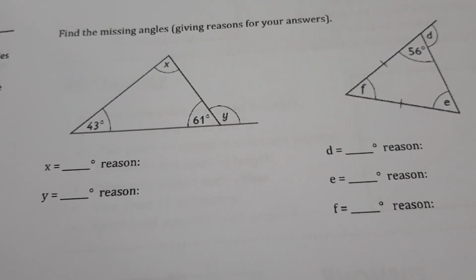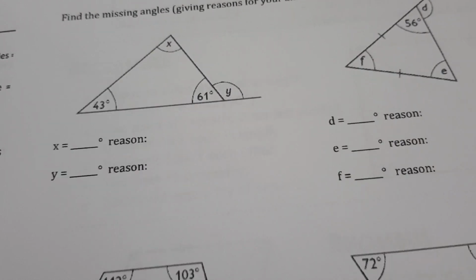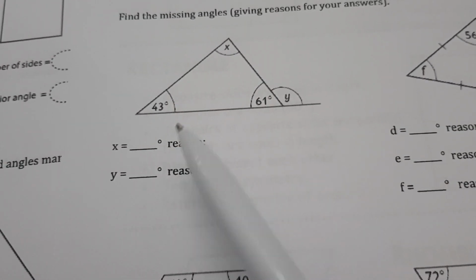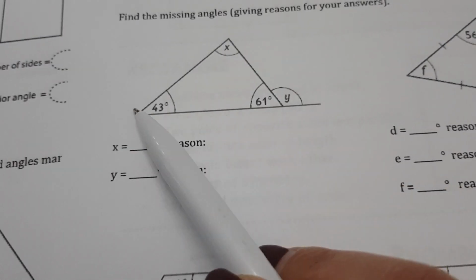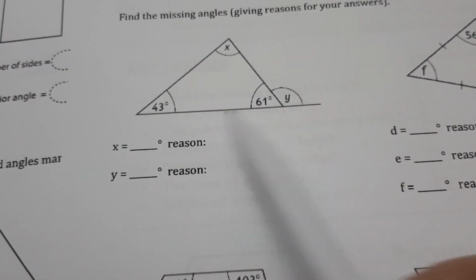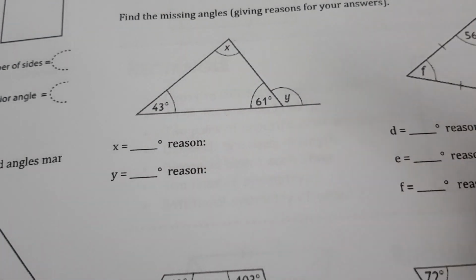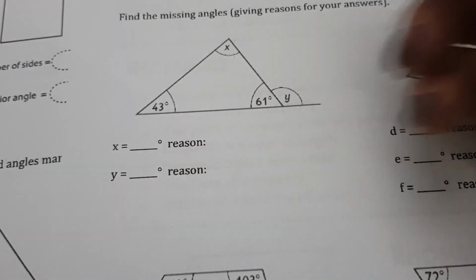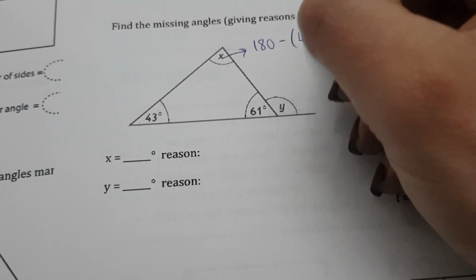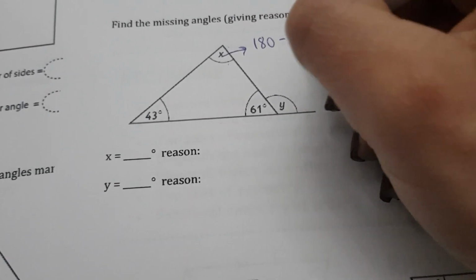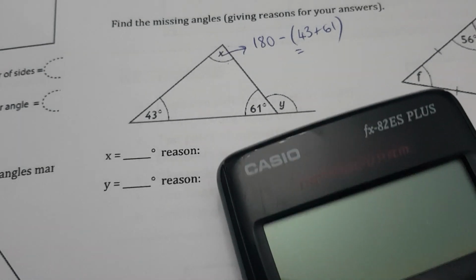Let's work out two examples together, and then you can work the rest on your own. So, I need you to find x. We have 3 angles over there. This is a triangle. I have 2 angles given, so I need to find the last one. It's not difficult. It's 180 minus 43 and 61 together. Use a calculator.